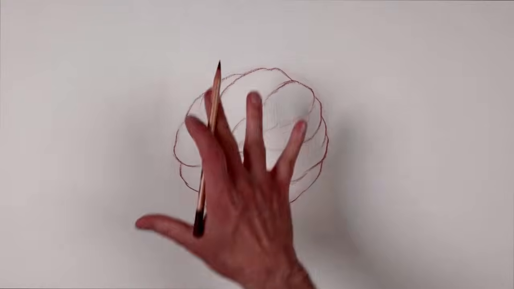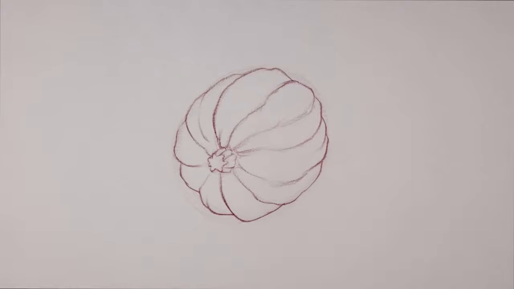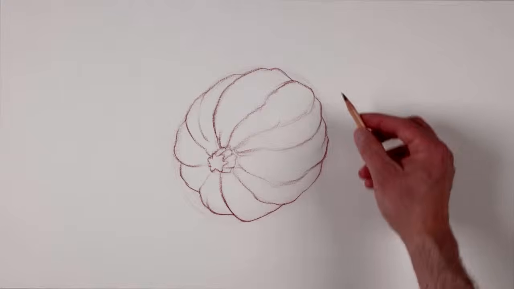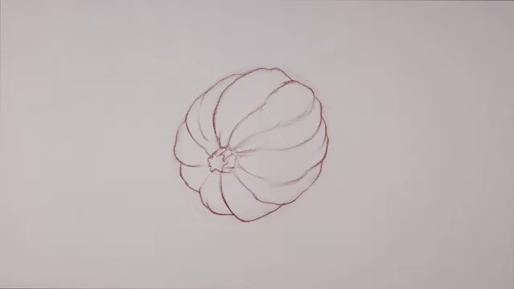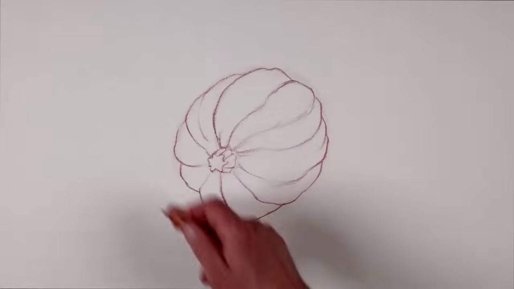So here's what I want you to take away from this demonstration. We've been working here with two types of contours. We started with the outer contour, which was just an outline of the subject. It created a flat shape, almost like a silhouette. Next, we added inner contours. An inner contour is any line that is inside the outer edge.